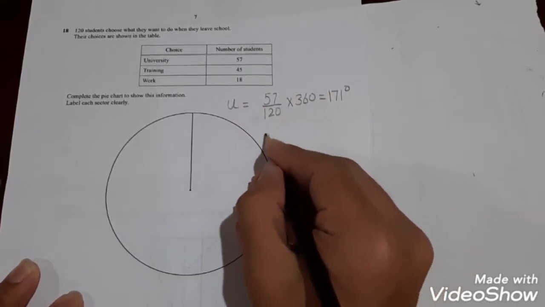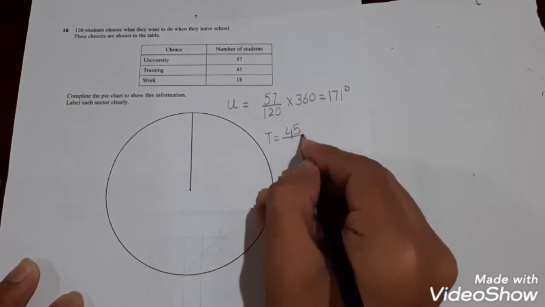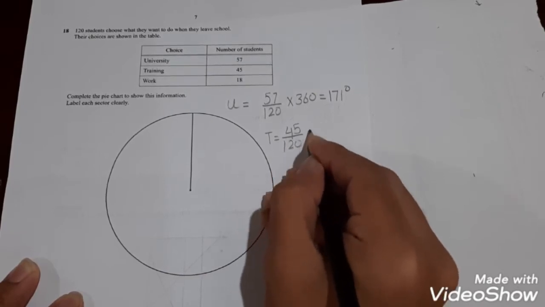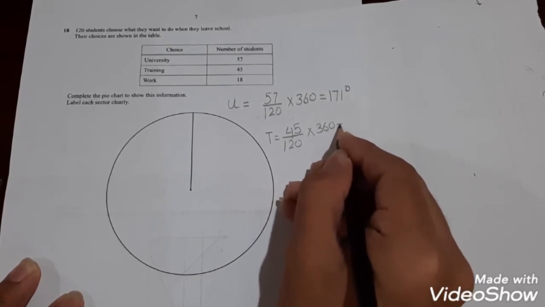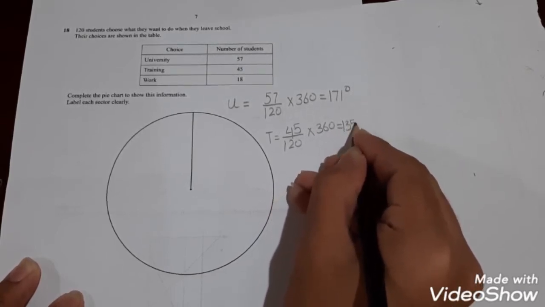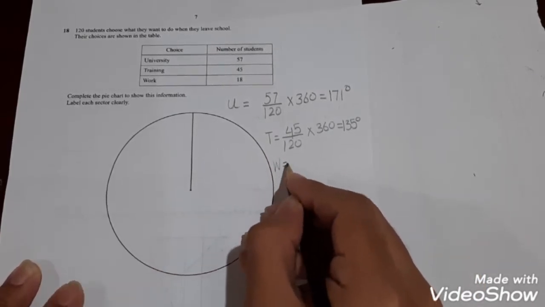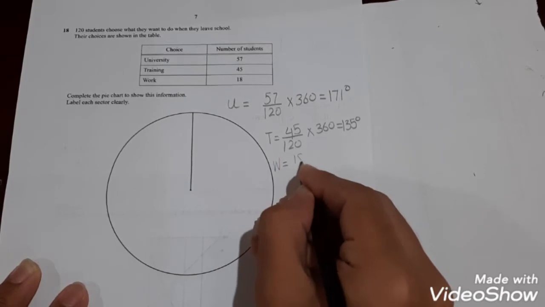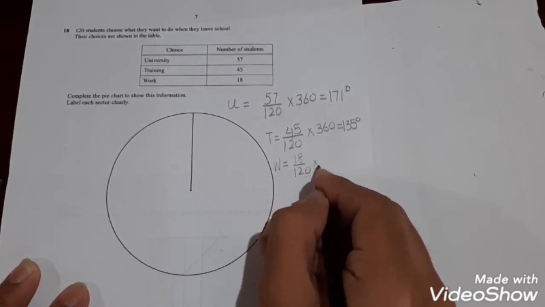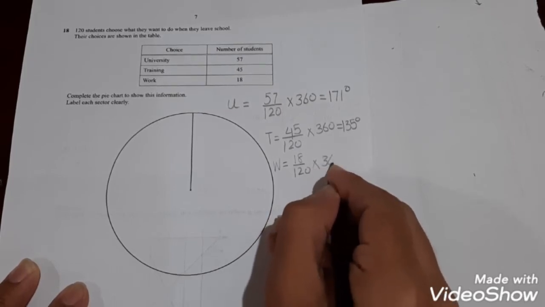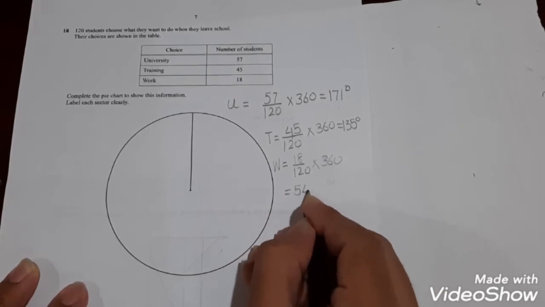For training, it will be number of students, which is 45, divided by total number of students, which is 120, and then multiply by 360 degrees, and this will be 135 degrees. And for work, it will be 18 divided by 120 multiplied by 360. This will be 54 degrees.